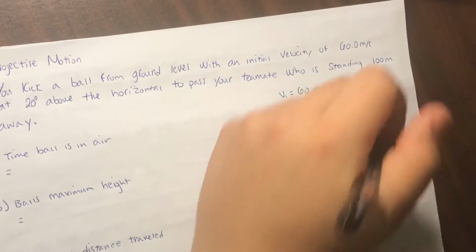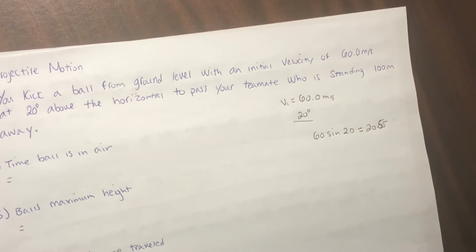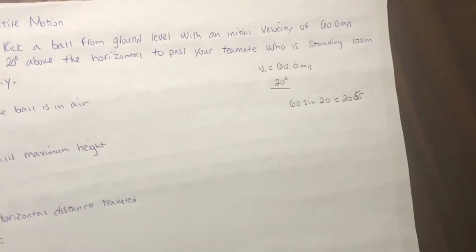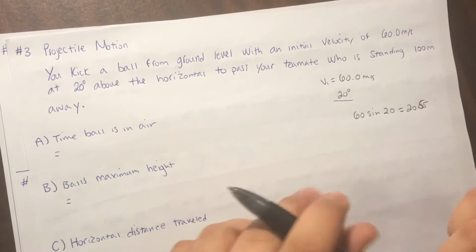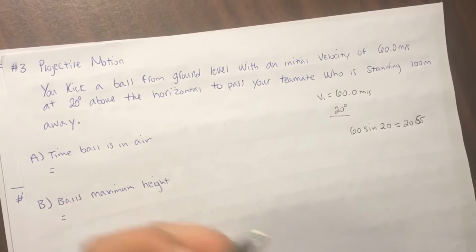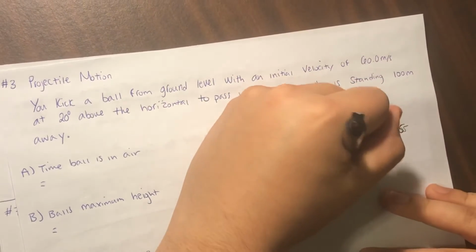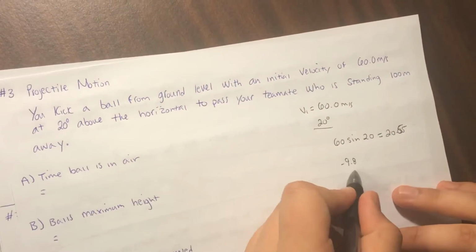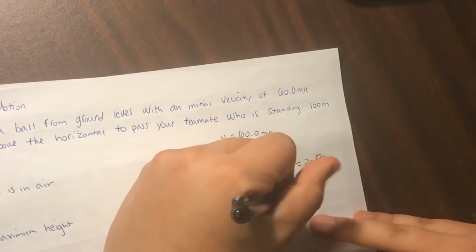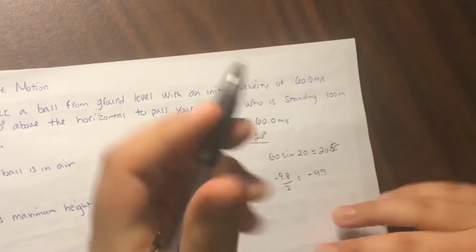20.5, yeah. And then what you do is you add 1/2 of the, because it's going down, so you do 9.8 negative, since it's going down, which is your gravity, divided by 2, which equals negative 4.9.